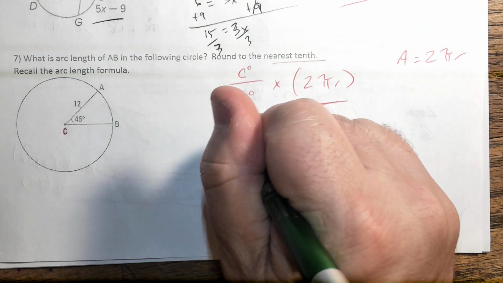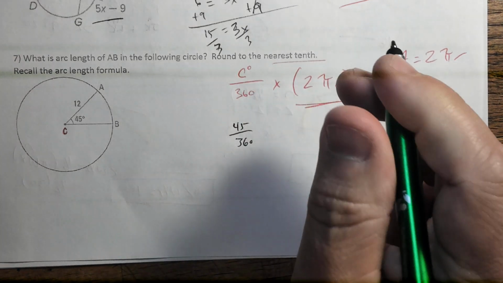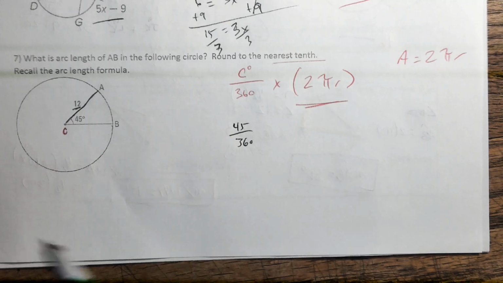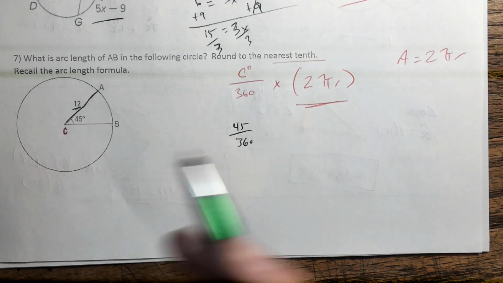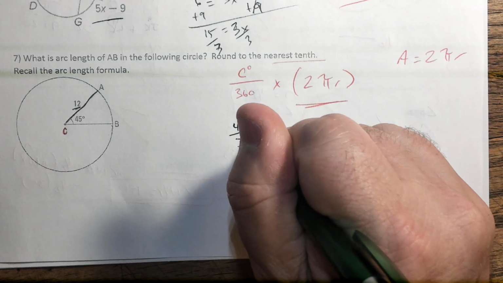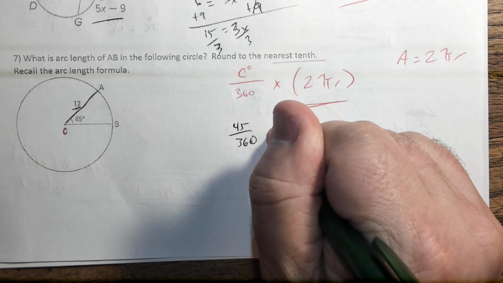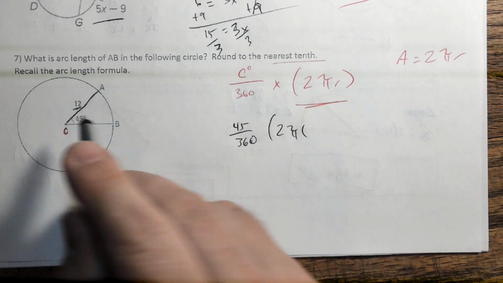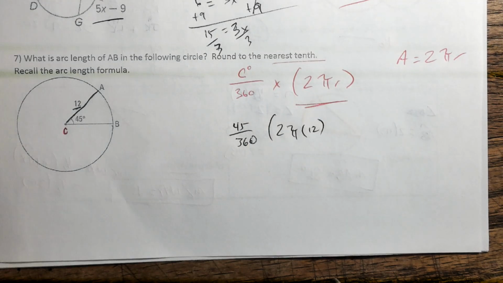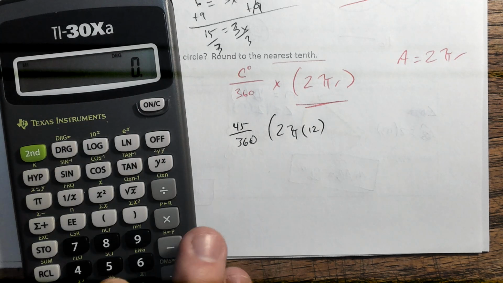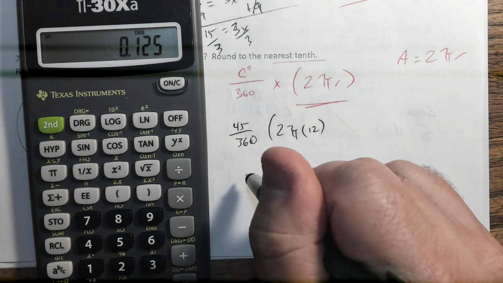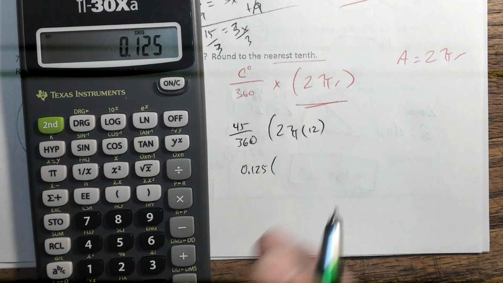So we have 45 over 360. Now notice they have 12 here. 12 is for AC. Well, they're both radii. So that's your radius. So down here we have 45 divided by 360 times 2 pi, and then this was 12. That's the radius. So we're going to use the calculator. 45 divided by 360. So it's 0.125, and I think I wrote this in class.